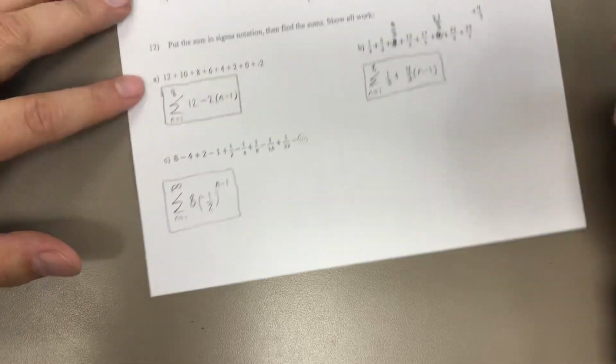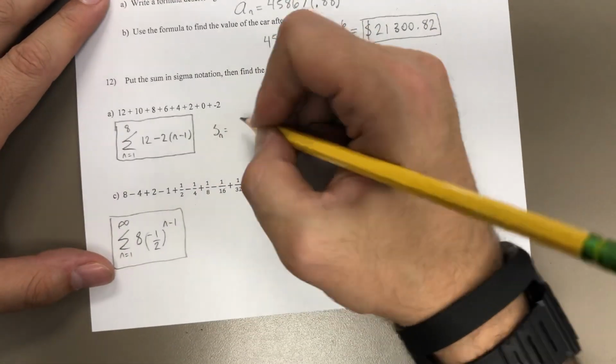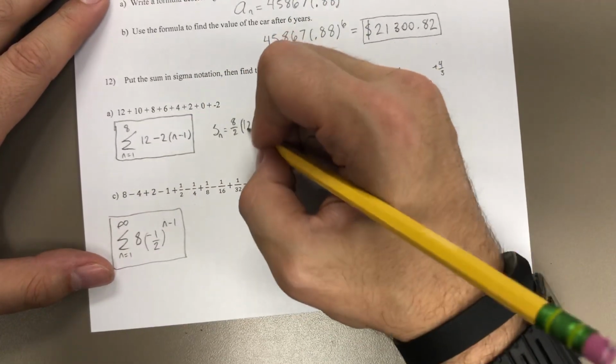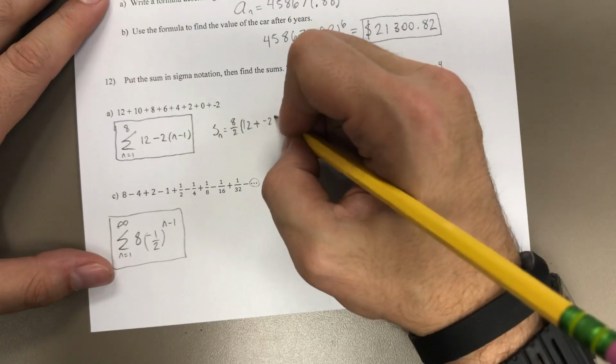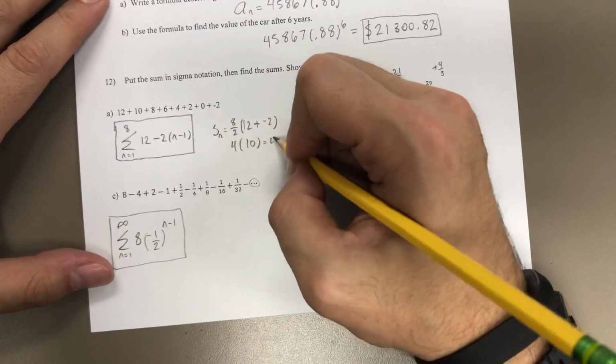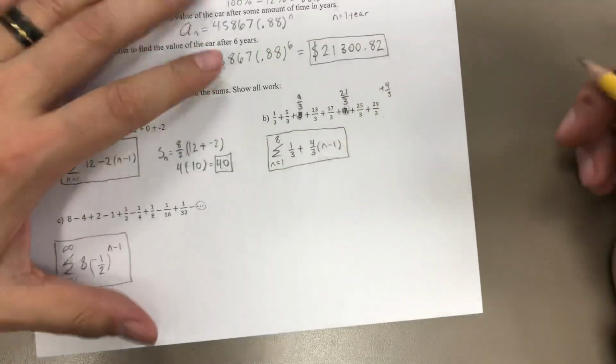All right, now let's find the sums. Since this is arithmetic, let's just use the formula. Sn is equal to n over 2, so the number of terms, 8 over 2, times the first term, 12, plus the last term, negative 2. So that's 4 times 10, so 40. That's pretty easy, probably faster than even typing it in the calculator.